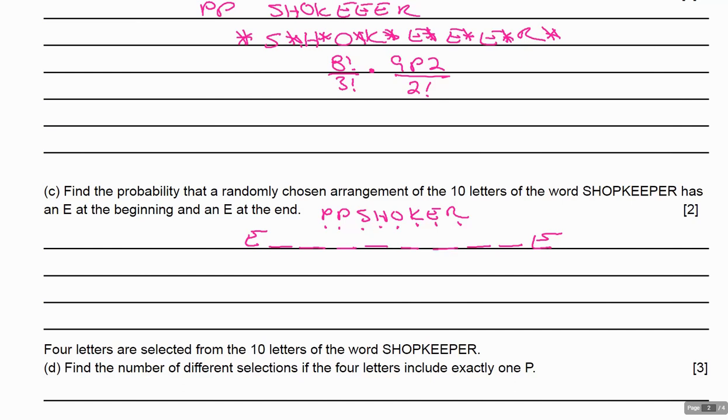Would it be 9? Well, how many things am I arranging? 8? And how many are duplicates? 2. See, at the end of the day, I'm arranging these letters in these spots. It's still arranging that number factorial, and I'm still dividing by the number of duplicates.